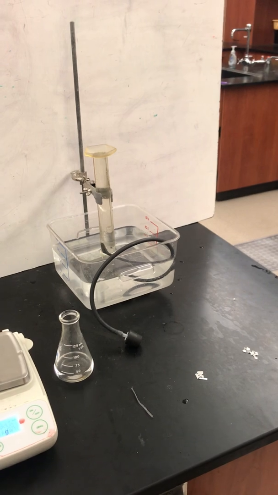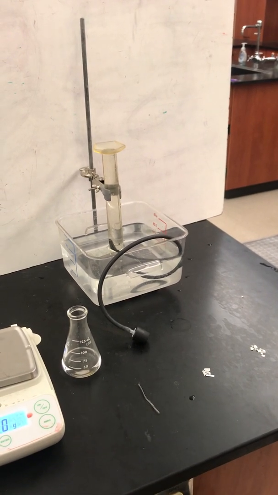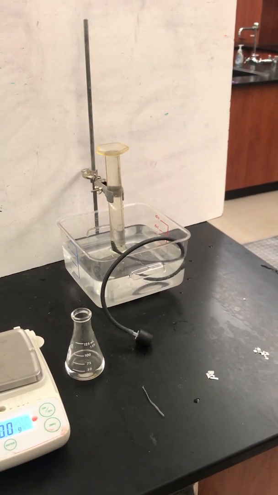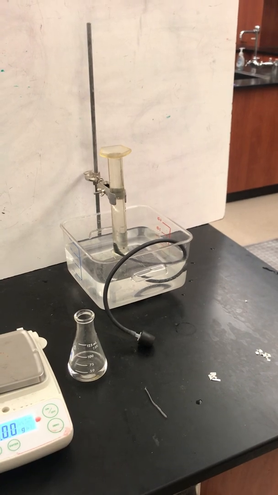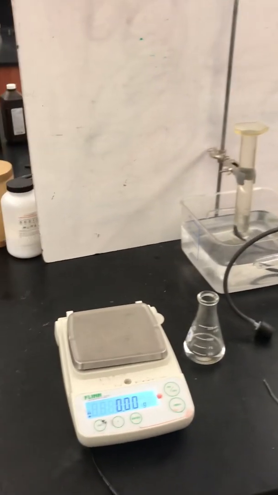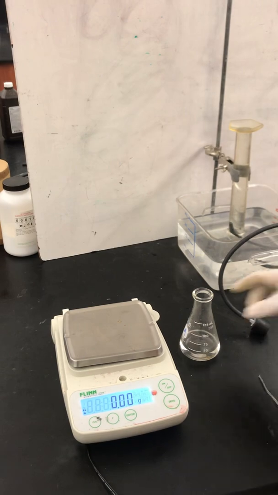Once you've decided on your manipulated variable, you want to pick your responding variable, how it is you'll measure the reaction rate. One option is to measure the change in mass over time. If you were to do that, you'd be using a scale.